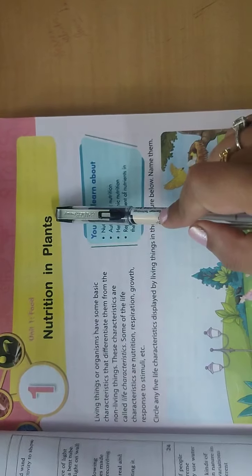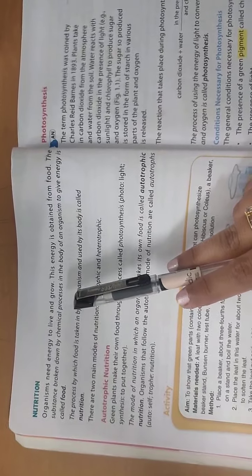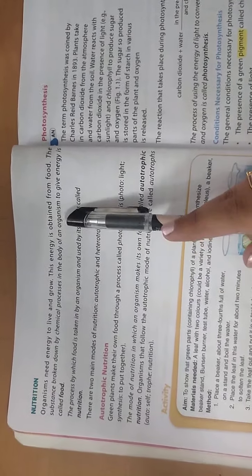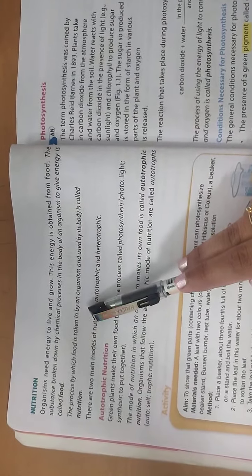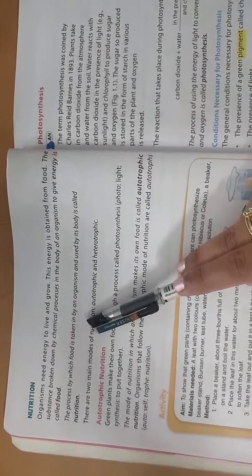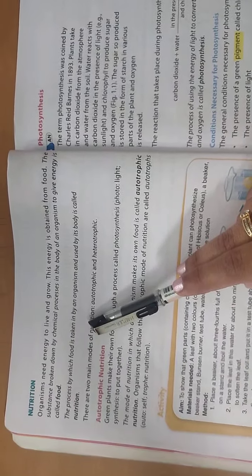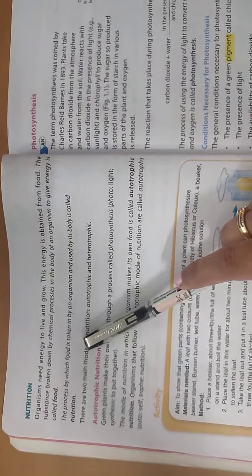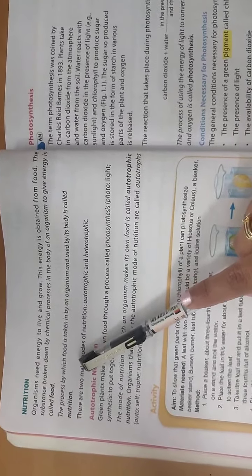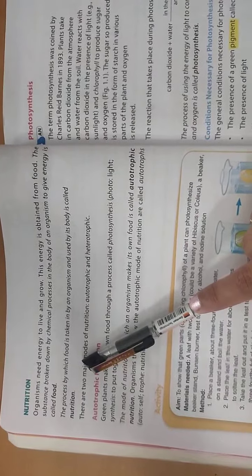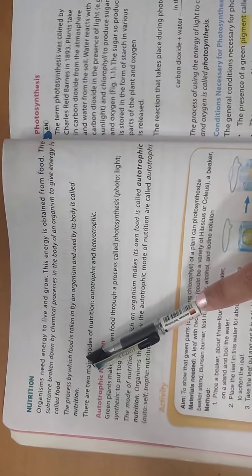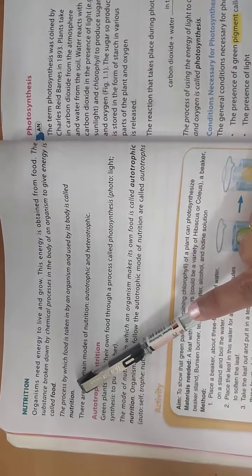Let us start with nutrition in plants. We know that organisms need energy to live and grow, and we get energy from food. So basically, what is food? Food is a substance that is broken down by different chemical processes in our body, which gives energy to do work. Hence, the process in which food is broken down by an organism and used by its body to do different work and to provide energy is known as nutrition. On the basis of nutrition, there are two modes.